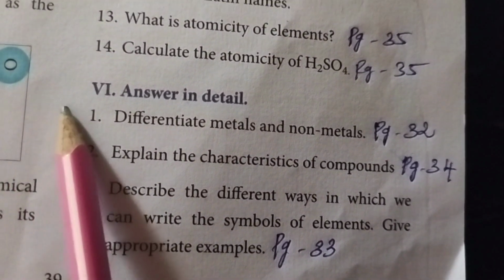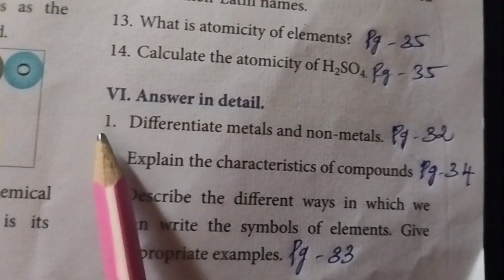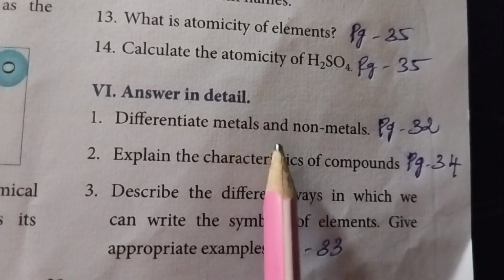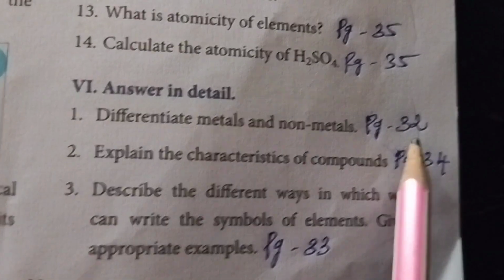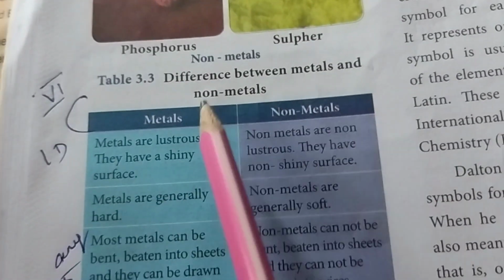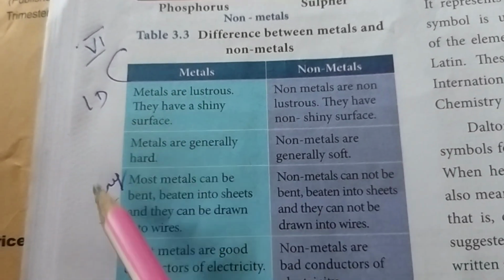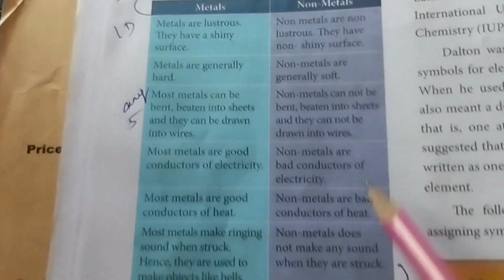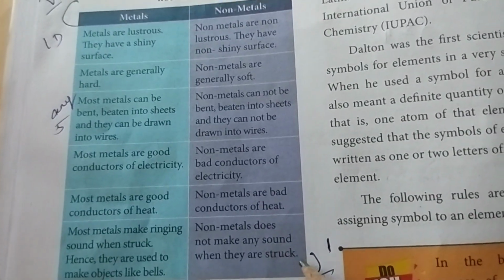6th Roman letter, answer in detail. First one, differentiate metals and non-metals. Page number 30. Page number 32 has the difference between metals and non-metals. From that, write any 5 points. This is the first detailed answer in the 6th Roman letter.